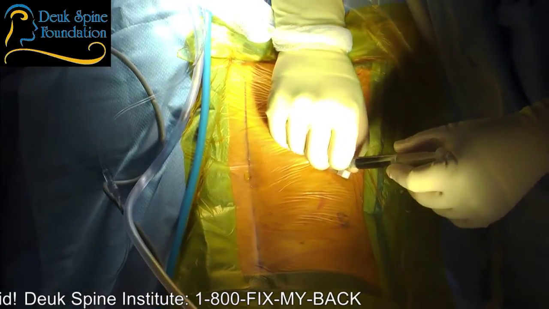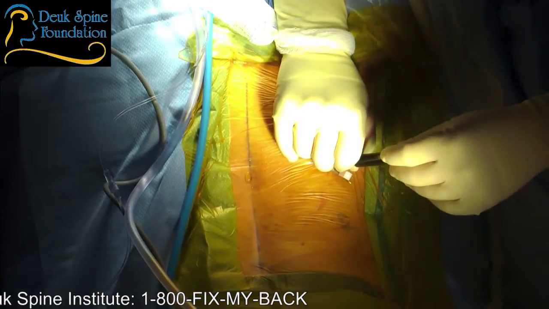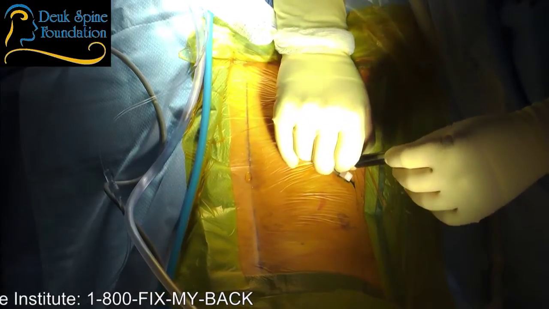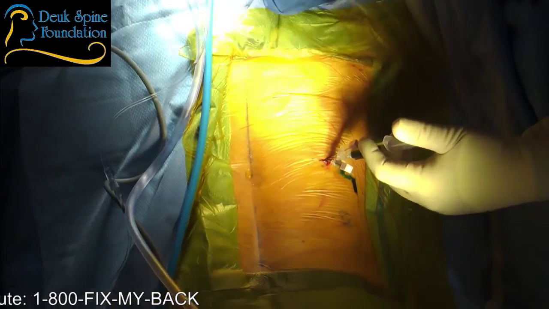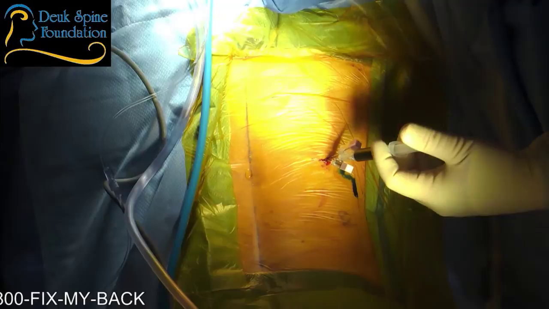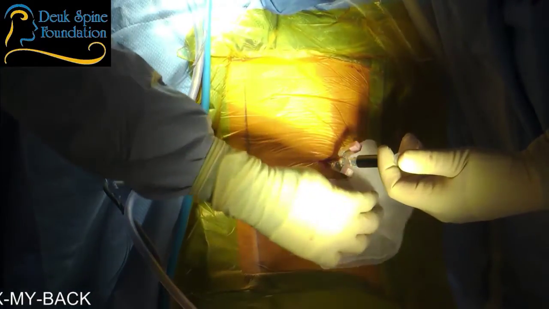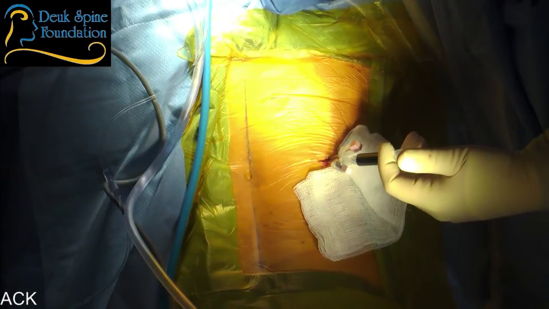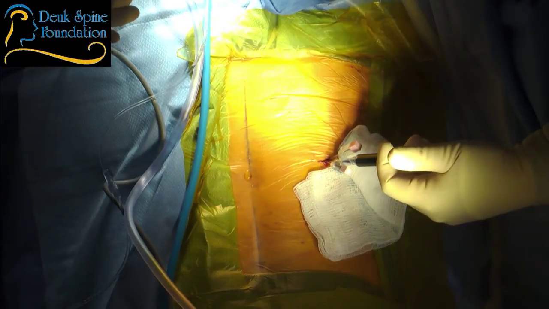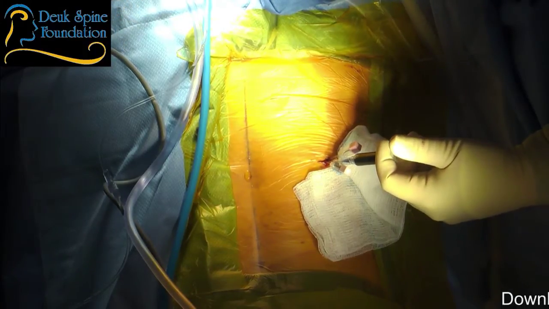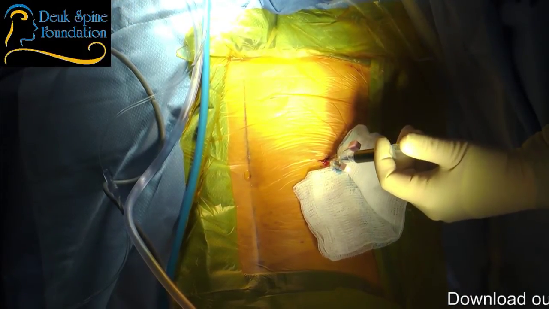But once I access it, and everyone's different, she was pretty easy, to be honest with you. We got lucky with her, but a lot of times I'm struggling to get in. But once I get in to the 3 discs, then I'm going to do a discogram. How long does the fentanyl last anyway? Like 20 minutes, 15 minutes? Less? Longer than that?